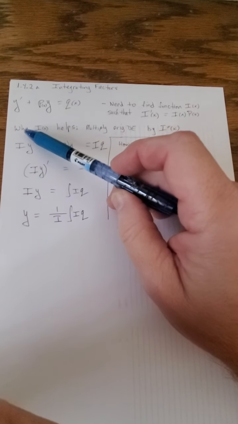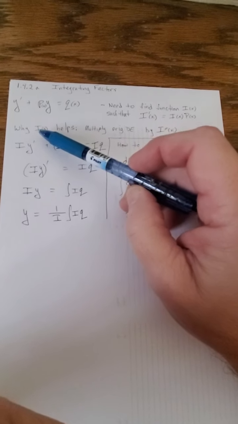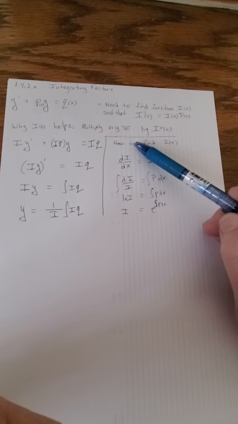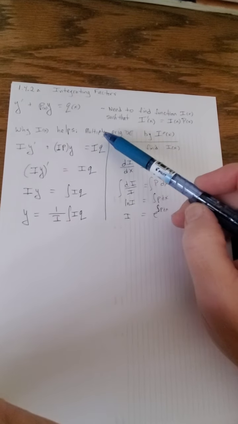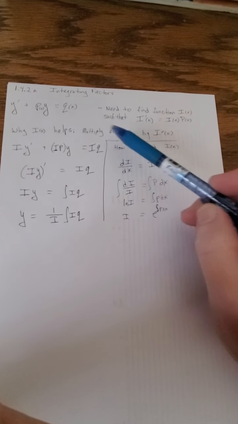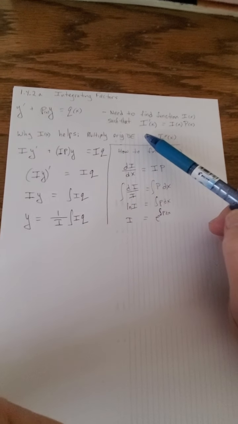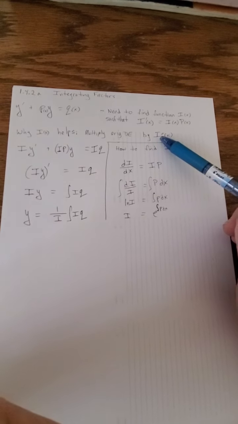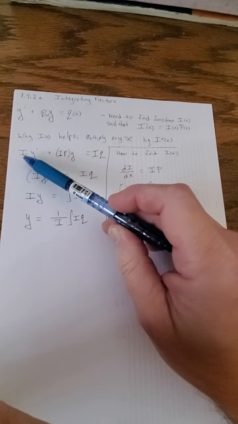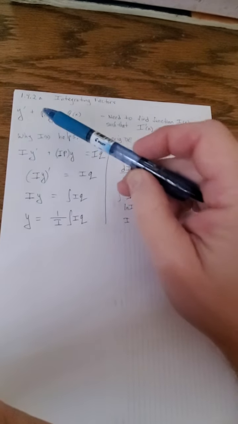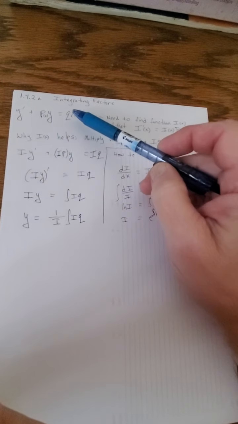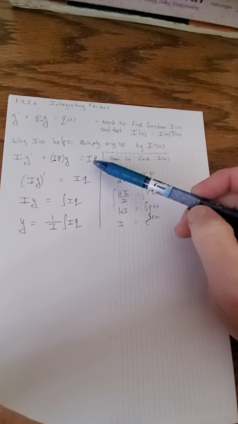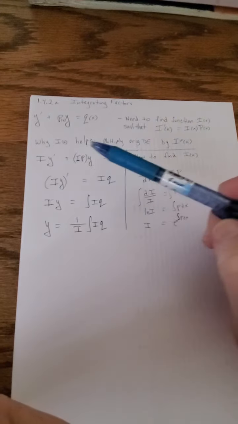So first, I'm going to show you why finding such a thing will help. Then I'm going to show you how to find it. So first, why does it help? Well, I'm going to multiply the original differential equation by I of x, and I'm going to get this: I y prime plus I p y equals I q. I q is something we could all use, by the way.